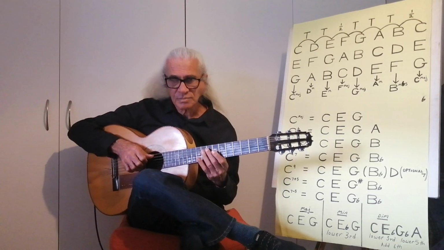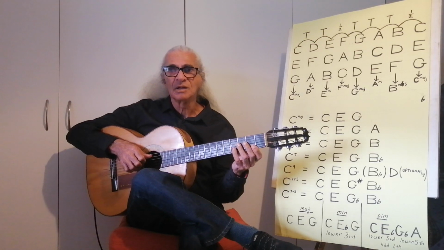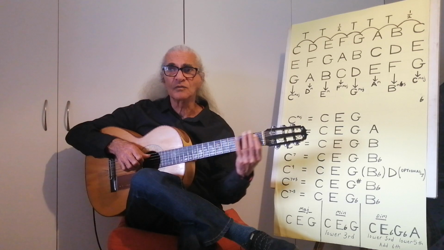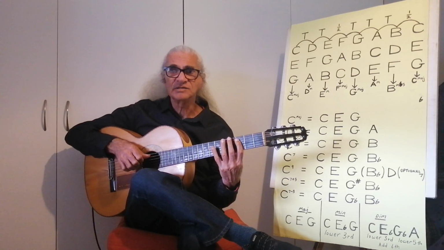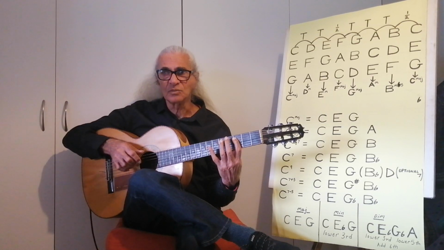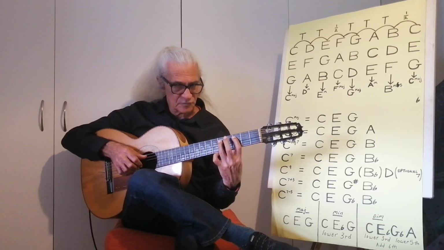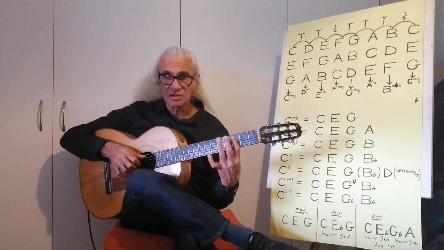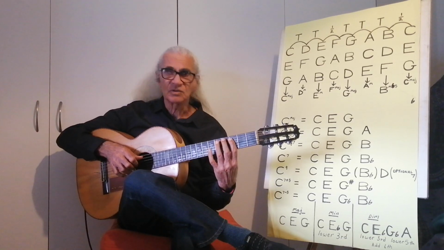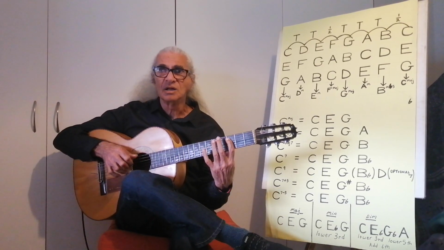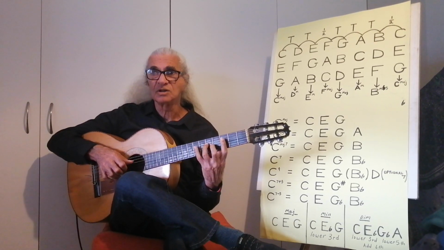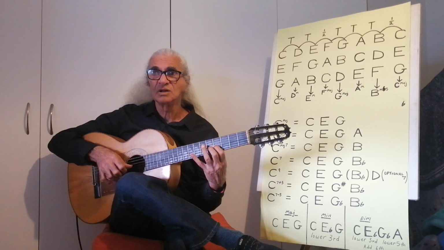Now the thing about the actual formula of a major scale is very easy. We're starting on C, and a tone from C, a tone is 2 frets, so that is a tone. This would be half a tone or a semitone. So it goes tone, tone, semitone, tone, tone, tone, semitone.